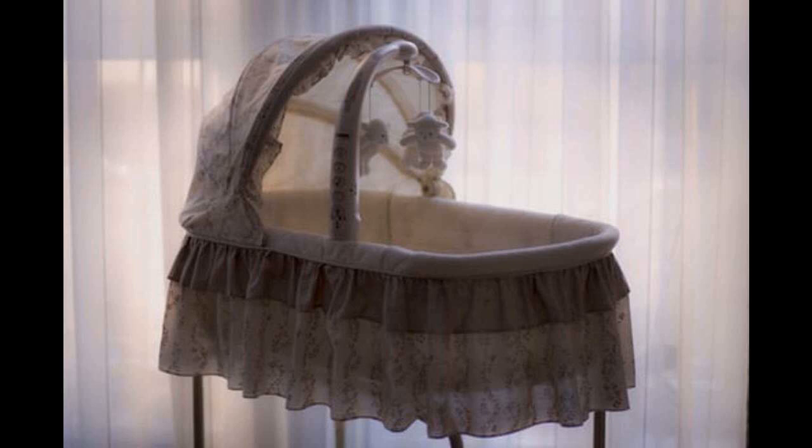So the infant mortality rate in the U.S. is about 6 in 1,000. In these other places, it's about 3. And if you think about that, that amounts to something like 12,000 excess deaths a year among live-born infants.